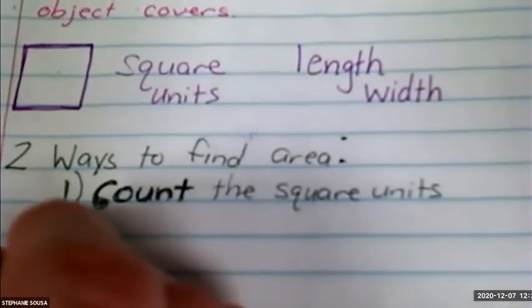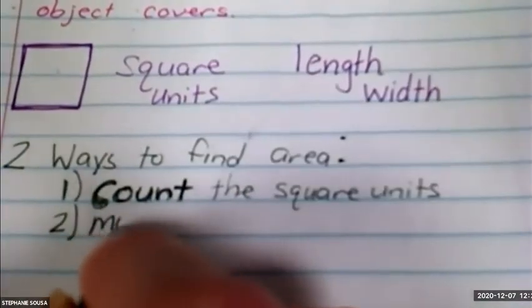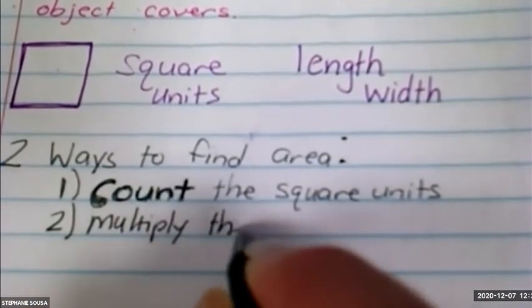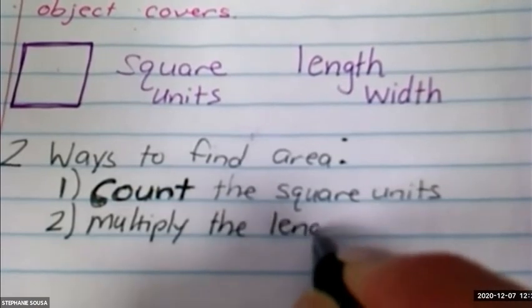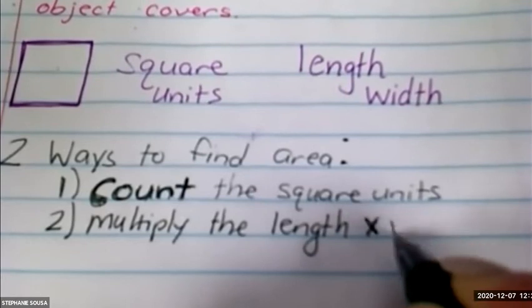So now when we don't have squares that are drawn for us to see, there's a second way, and that is when we multiply the length times the width.